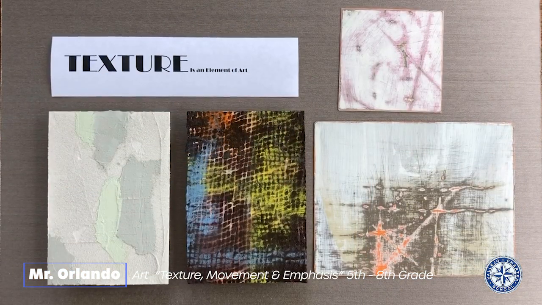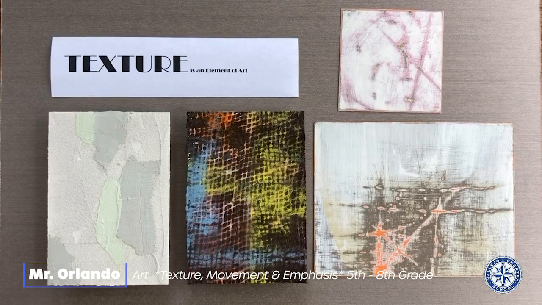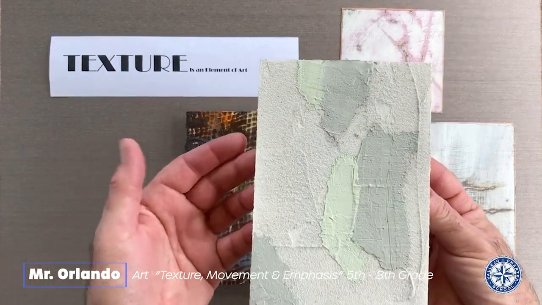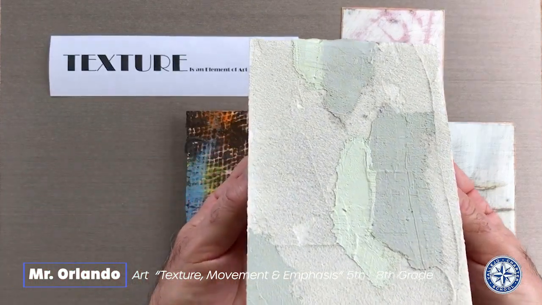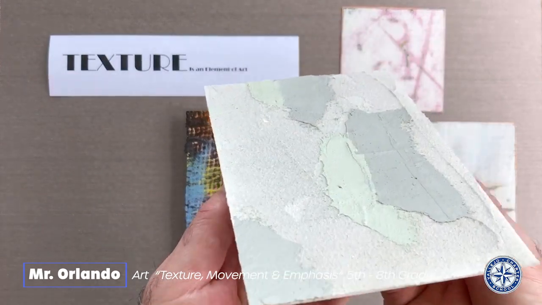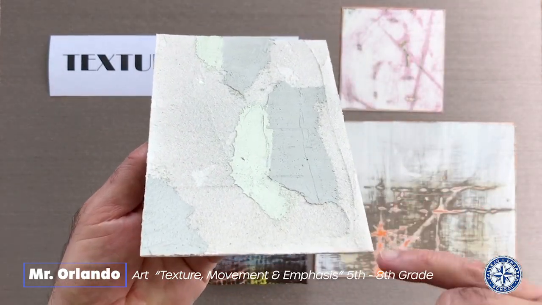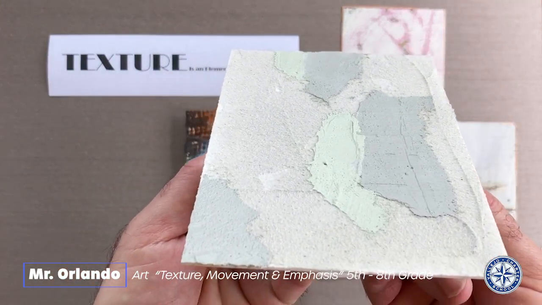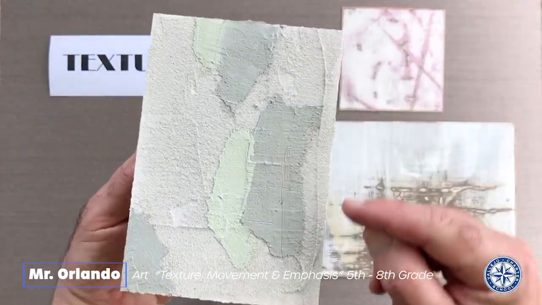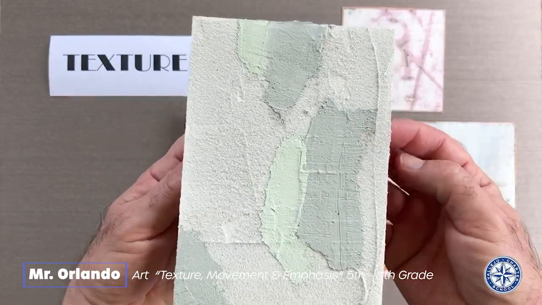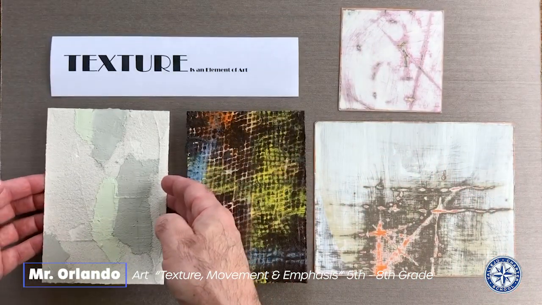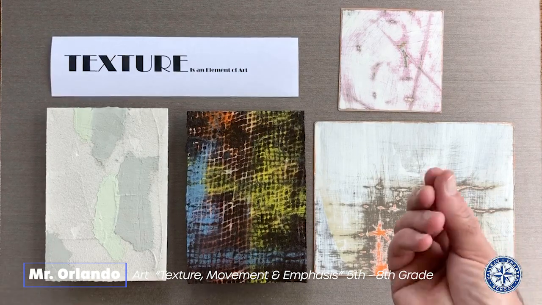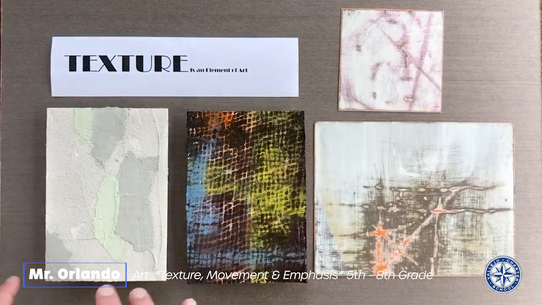Texture refers to the nature of how something feels. It can be actual or it can be implied. This painting, if you're able to really look at it, you're able to see that there's a bunch of grit in here. It's almost like sand integrated with the paint. So this is an example of texture actually being used in the actual paint. And it's a kind of a minimal piece, but it actually has something that would have a certain feel.